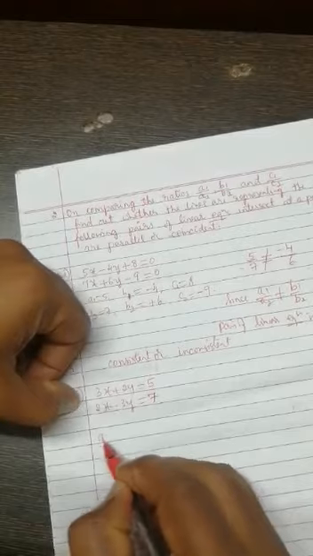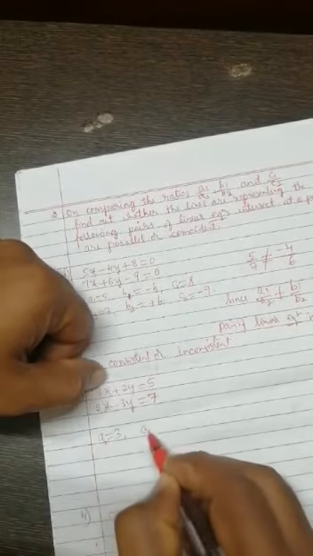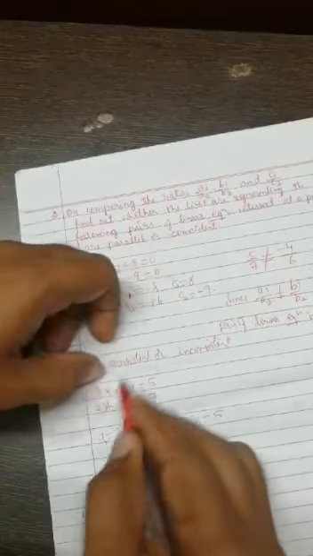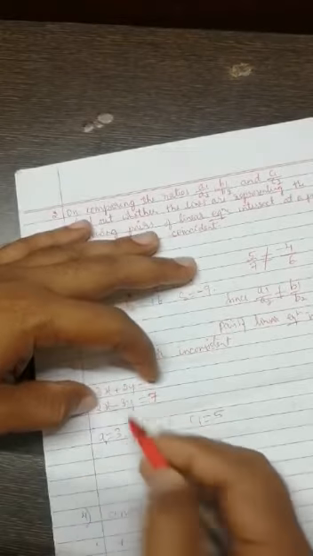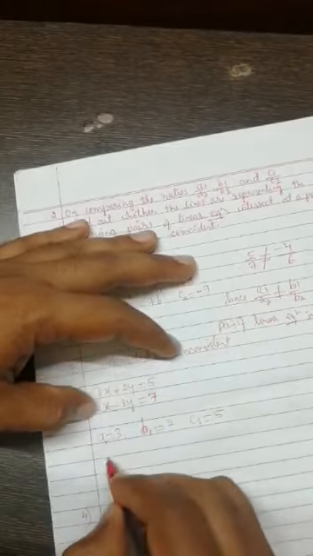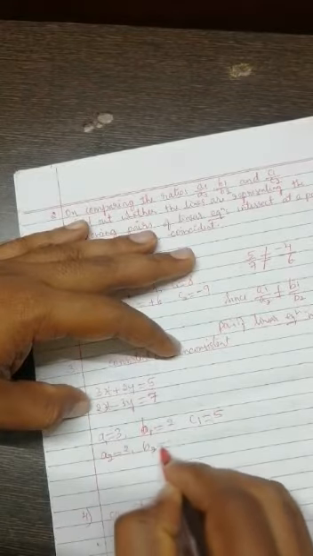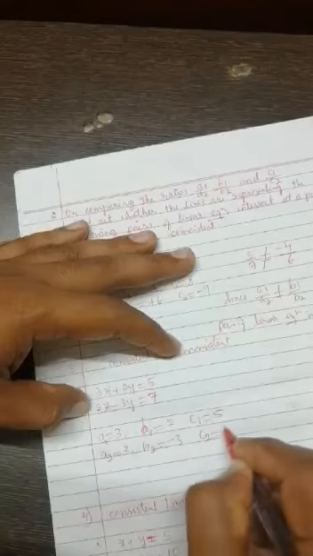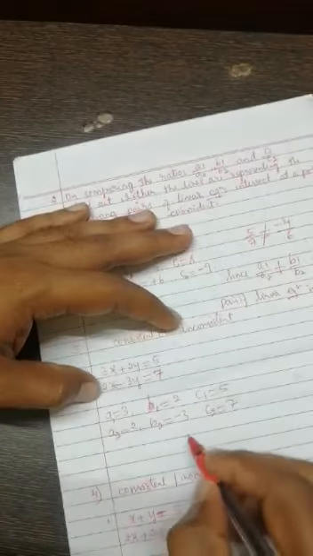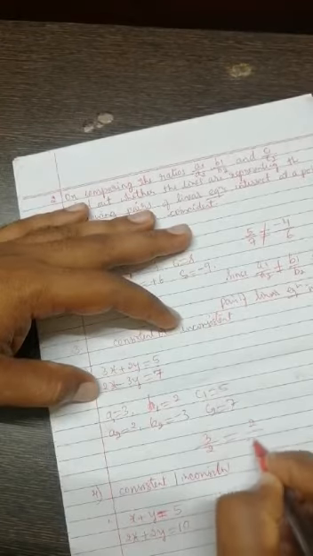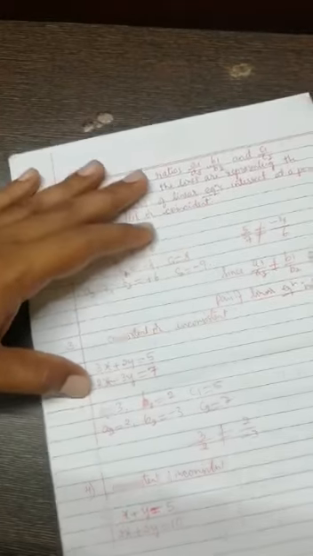Before that, A1 is 3, B1 is 2, C1 is 5. You can carry this side, or you can write it as minus 5 also. Now, A2 is equal to 2, B2 is equal to minus 3, C2 is equal to 7. Compare it. 3 by 2, 2 by minus 3, are they equal? Again they are not equal.